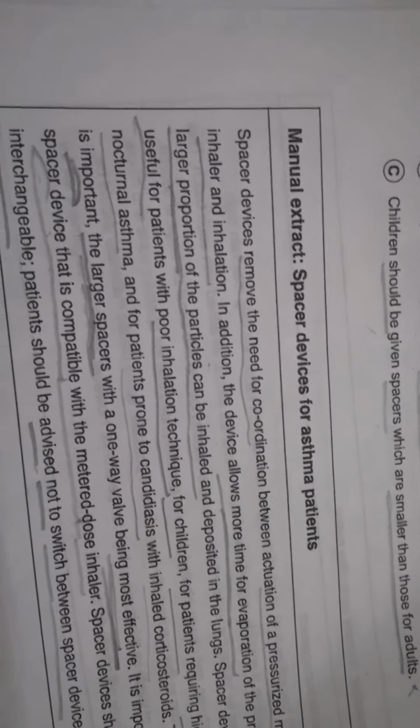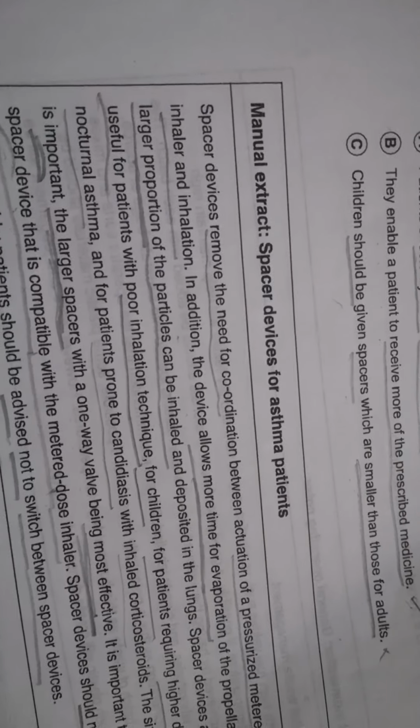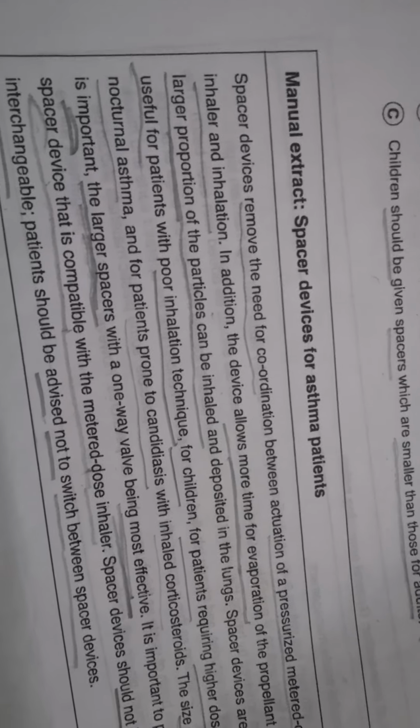So, this is how you need to read and understand the text, and this is the way you do Part B. I hope this is effective for you, and please practice this way. I am sure you will be able to get good scores in your exams.